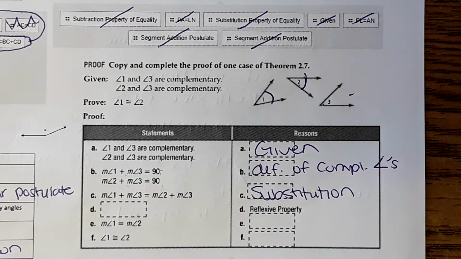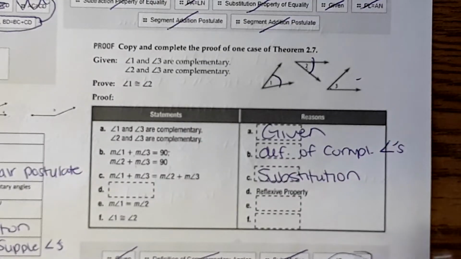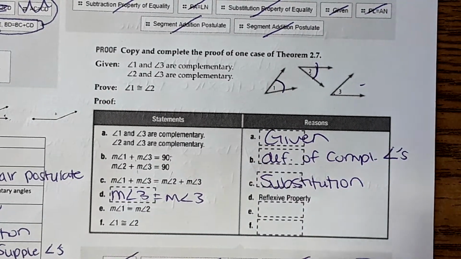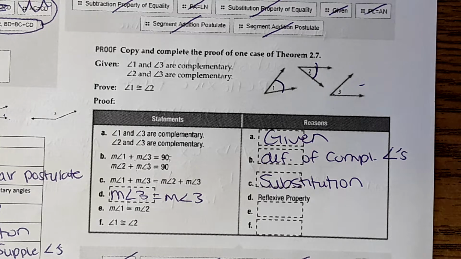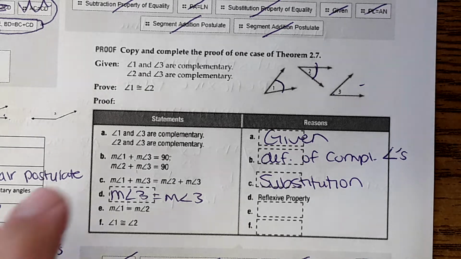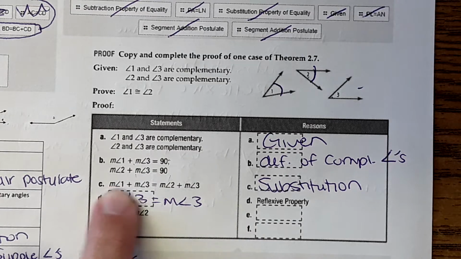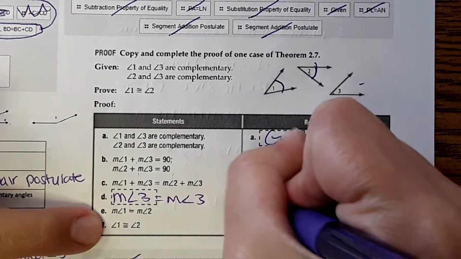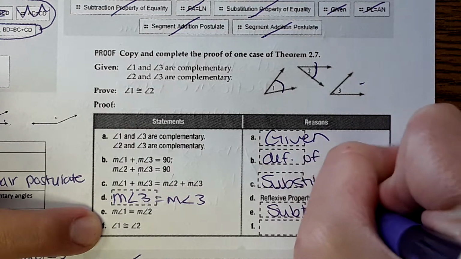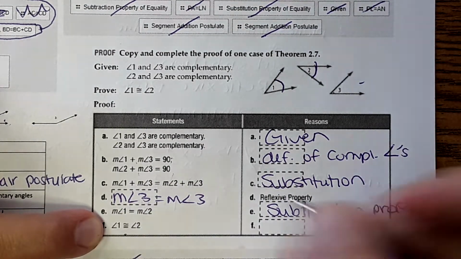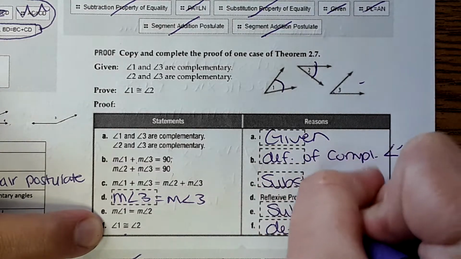Reflexive property, looking at my answer choices, it would have to be this one. Measure of angle 3 equals measure of angle 3. Then what they do is they subtract the measure of angle 3 from both sides of this equation to just get measure of angle 1 equals measure of angle 2. So that is subtraction property. And then angle 1 is congruent to angle 2. That's definition of congruence.